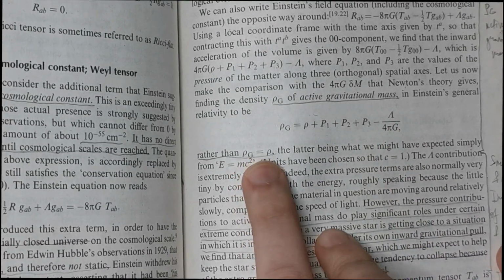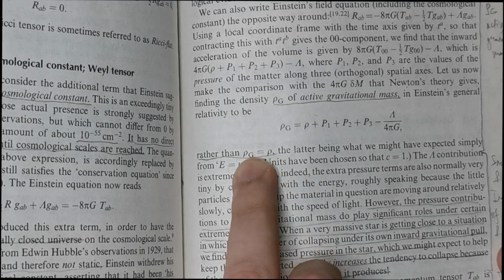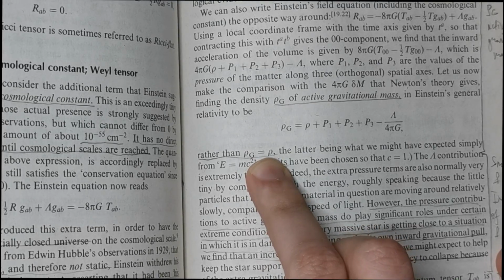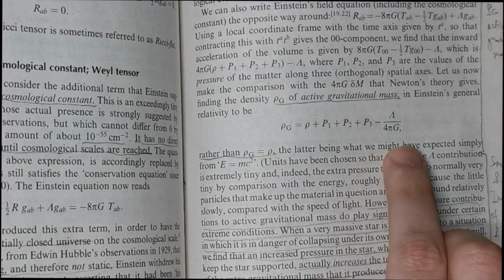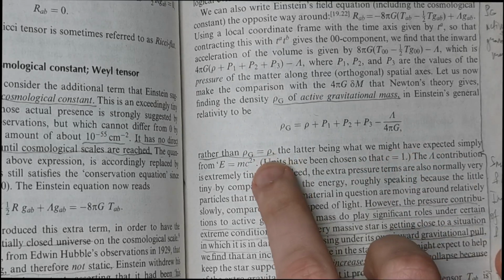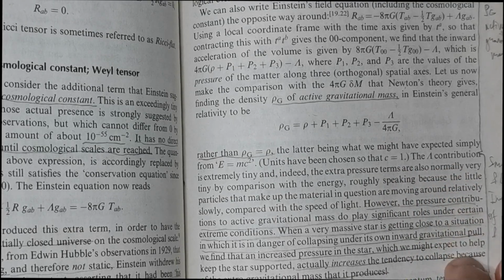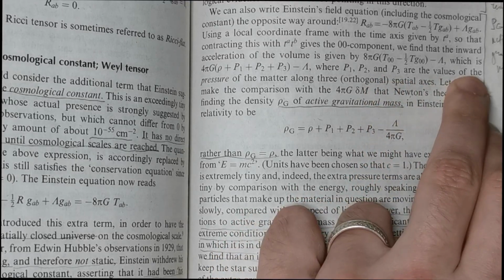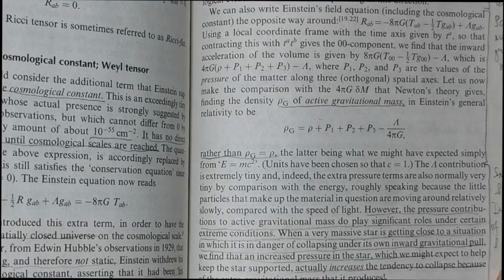And he says that rho is probably the pure energy density here, and P1, P2, and P3 are the values of the pressure of the matter on three orthogonal spatial axes.